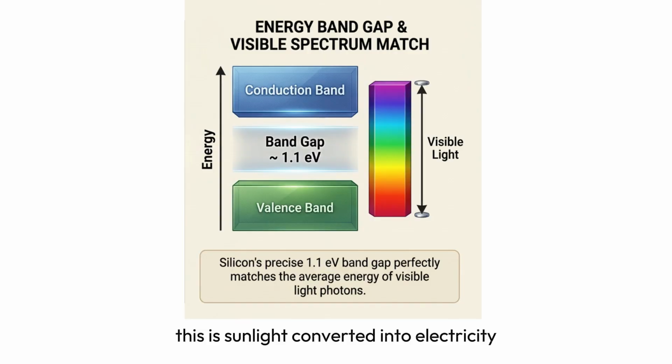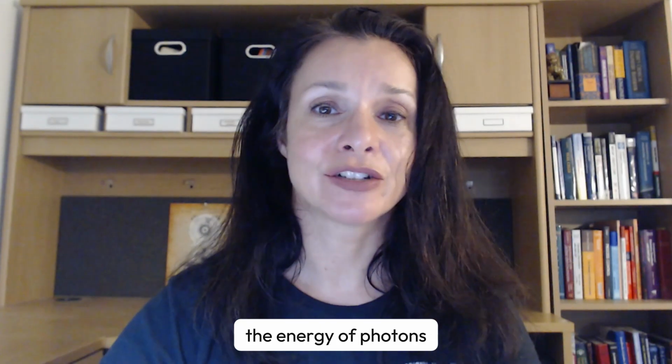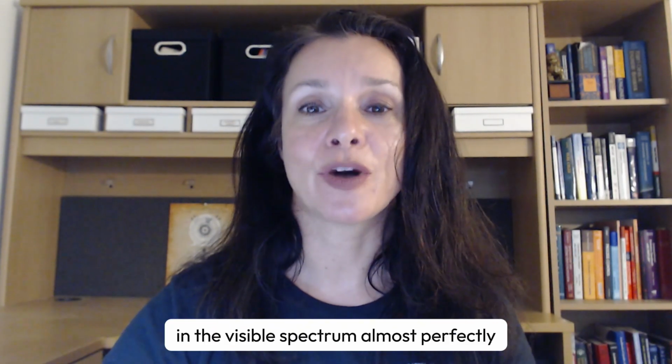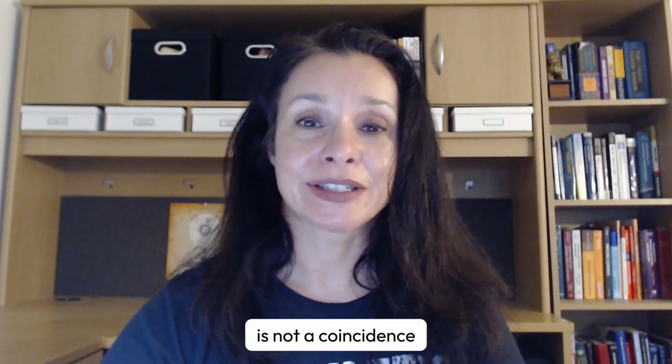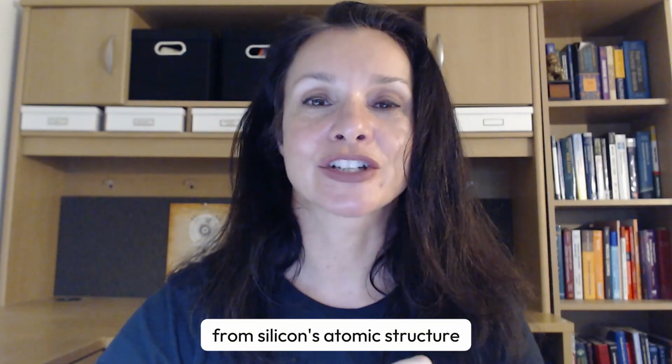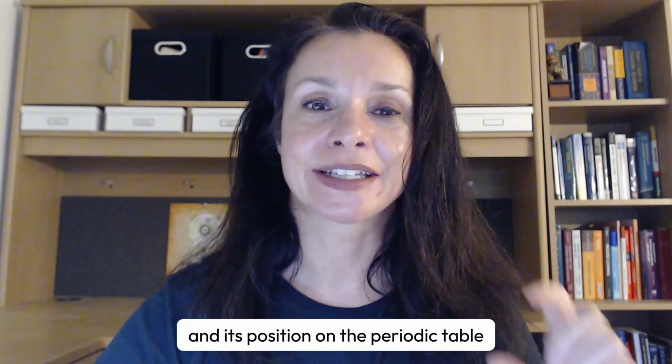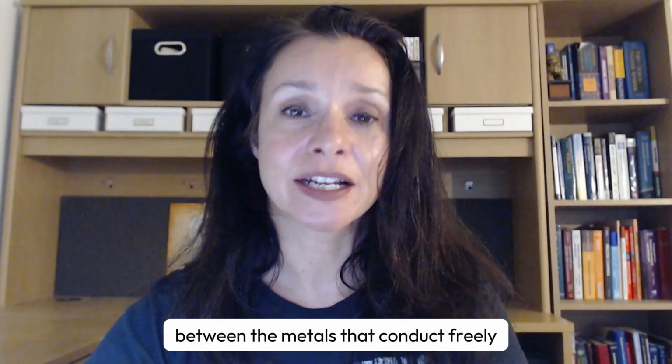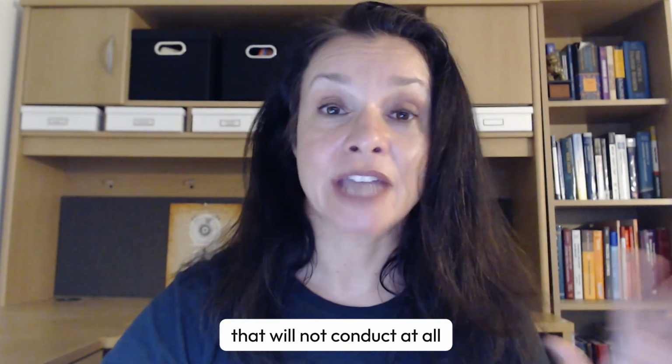This is sunlight converted into electricity, and this is made possible by a band gap of exactly 1.1 electron volts, which happens to match the energy of photons in the visible spectrum almost perfectly. So silicon's band gap is not a coincidence. It's a property that flows from silicon's atomic structure and its position on the periodic table between the metals that conduct freely and the insulators that will not conduct at all.